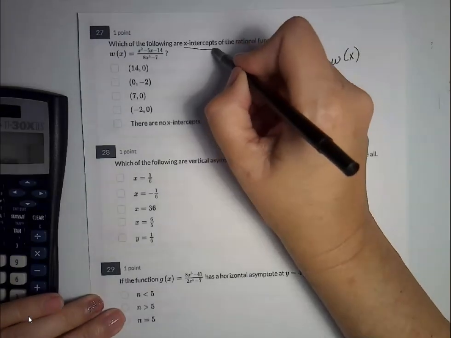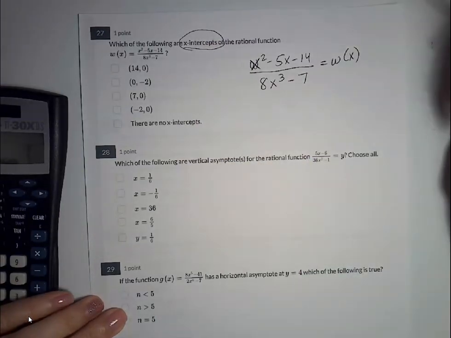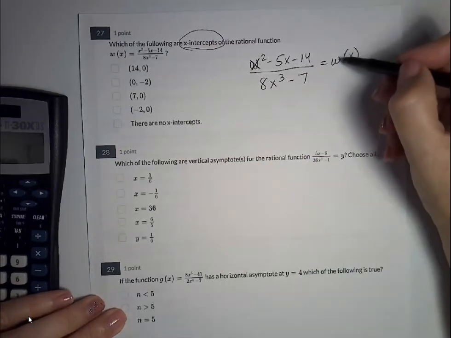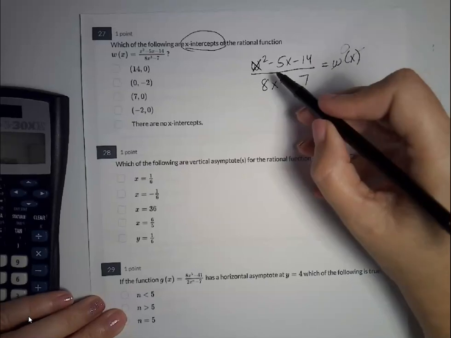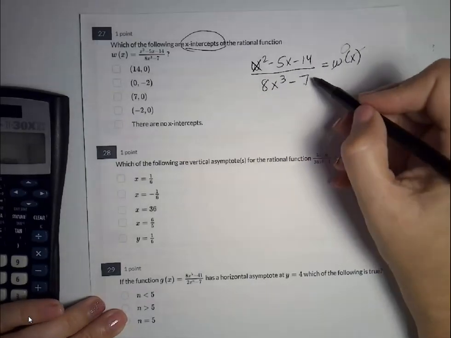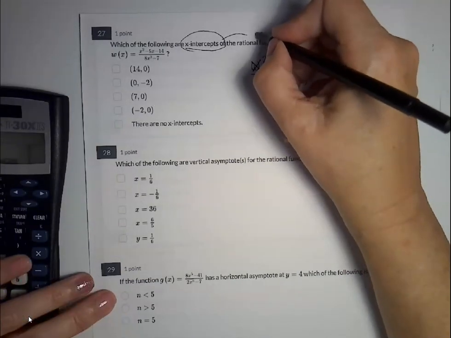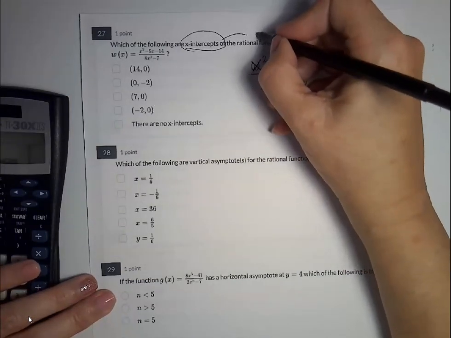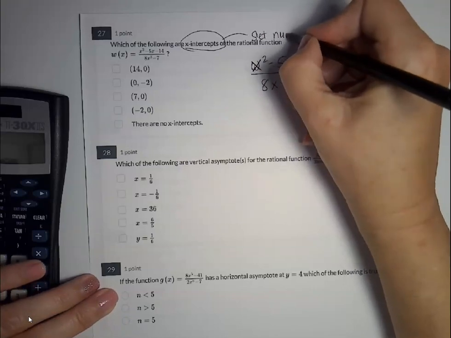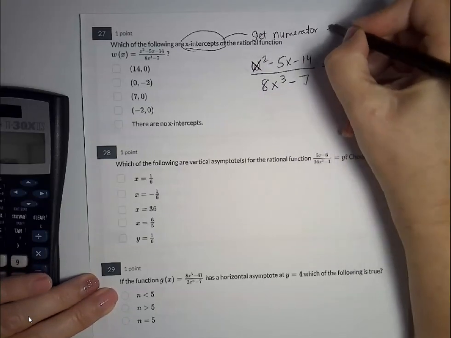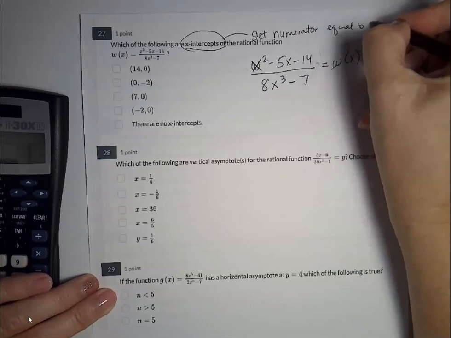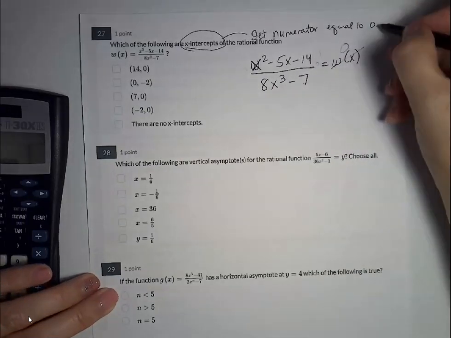So how do we find x-intercepts? We know x-intercepts are always when y is equal to 0. So this would be equal to 0. And if I multiply through by the denominator on both sides, then I'll only be left with the numerator. So to find the x-intercepts of a rational function, we set the numerator equal to 0. Okay? So let's go ahead and try that.